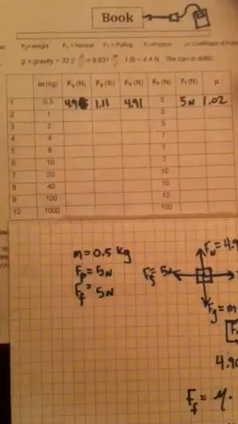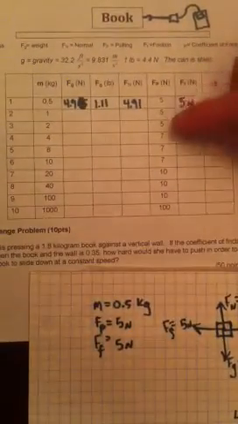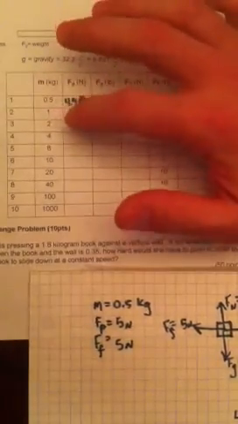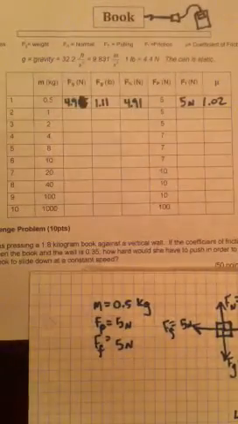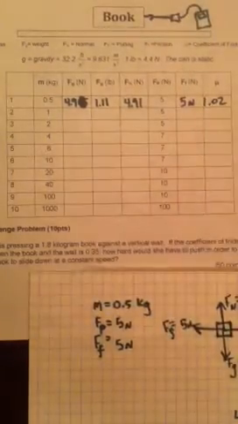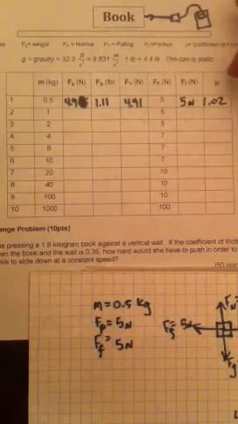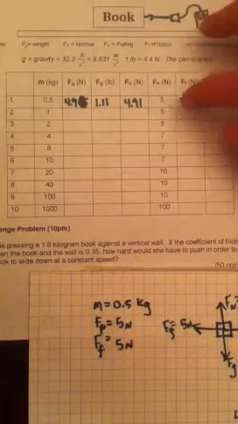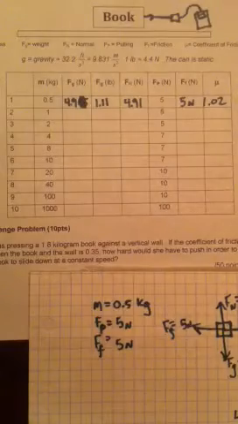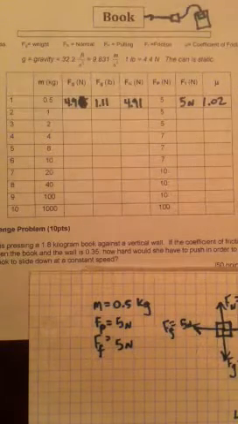One thing that I want you to look at as you're working through these is as you move through questions 1, 2, and 3, the pulling force stays the same, but the mass increases. So you can start to sort of guess what do you think is going to happen if the same force is required to get it to move, but it's a larger mass. What do you think is going to happen to the coefficient of friction?